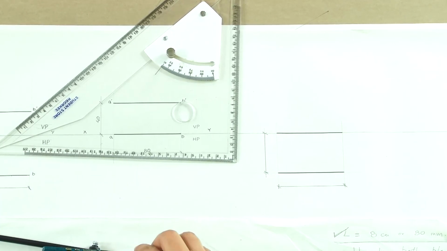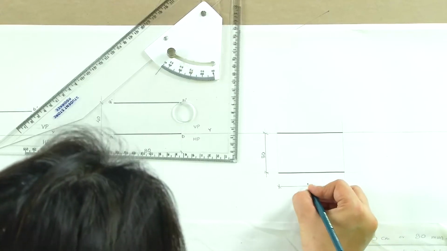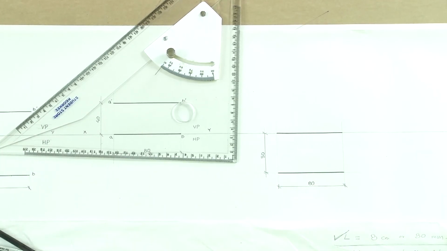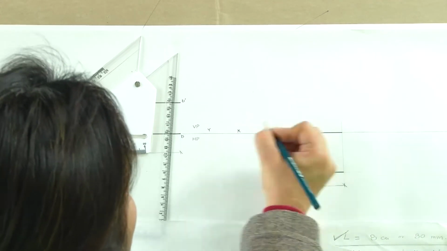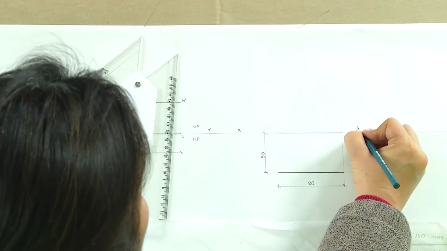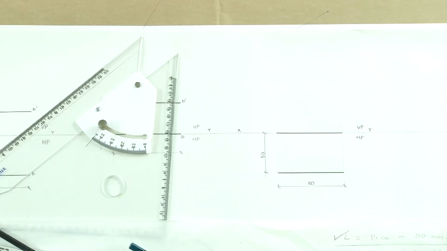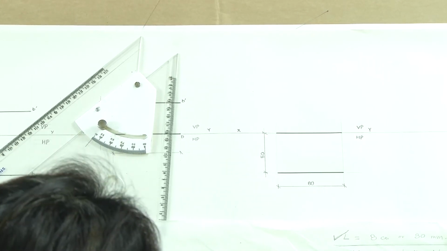So, the dimension was, it is at a distance of 50 mm from VP, the length of the line is 80 mm, and it is the reference line VP HP, and again the nomenclature of the line.